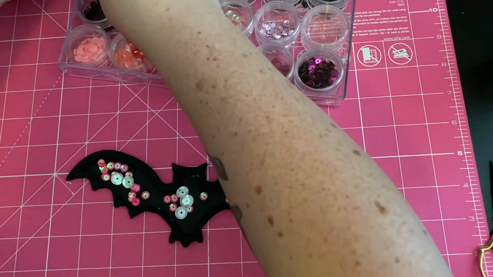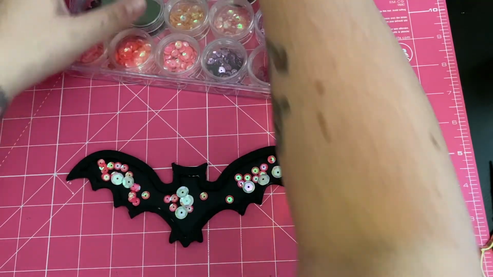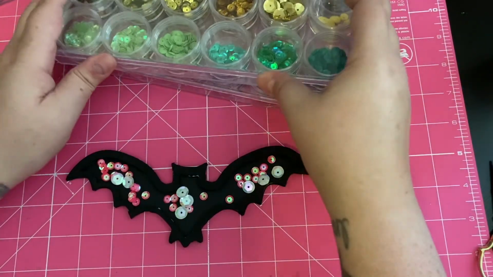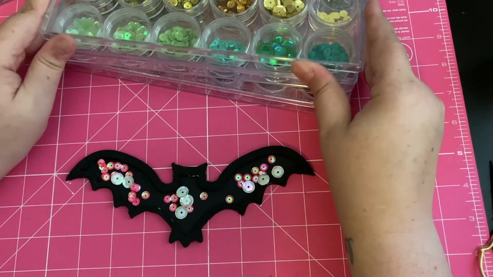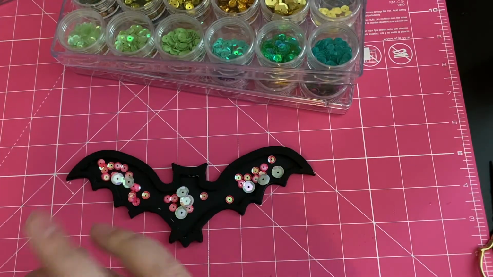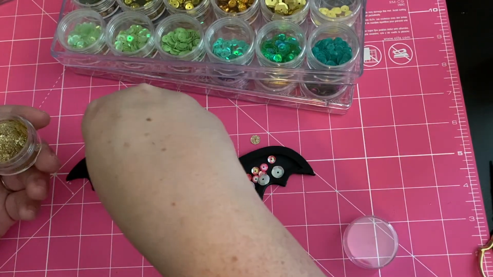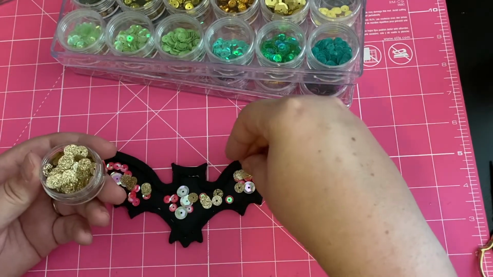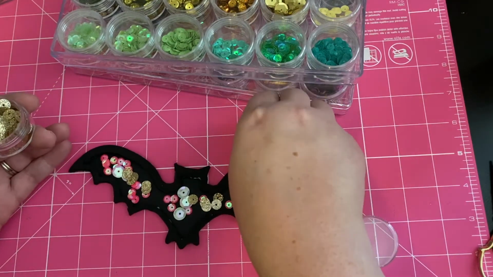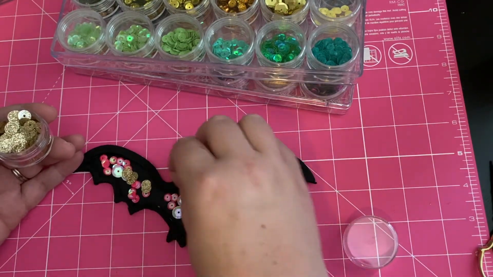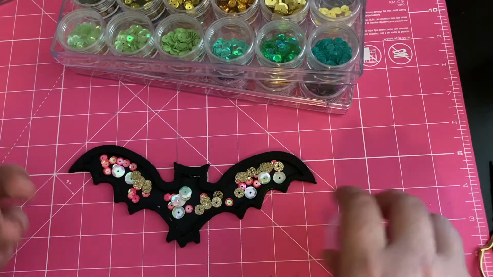So there's that. Let's do some gold. I have a lot of these. Make sure they're all inside the foam pieces, not on top of the foam, because you're going to glue it down.